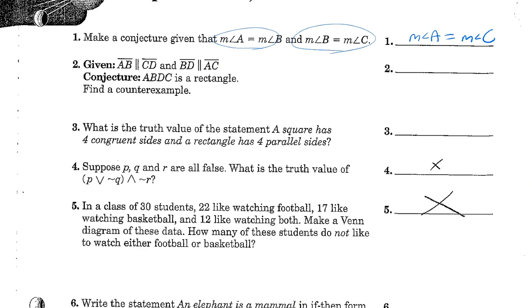All right, so given that these are parallel and those are parallel, the conjecture is that ABCD is a rectangle. Find a counterexample. So if we have ABCD, when could we have AB parallel to CD and BD parallel to... Oh, sorry, it said A, B, D, C. I got the order wrong. Sorry. So notice that it's A to B to D to C. So in a loop, A to B to D to C. And so then it says BD is parallel to AC.